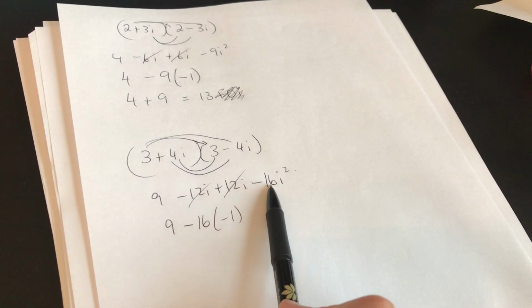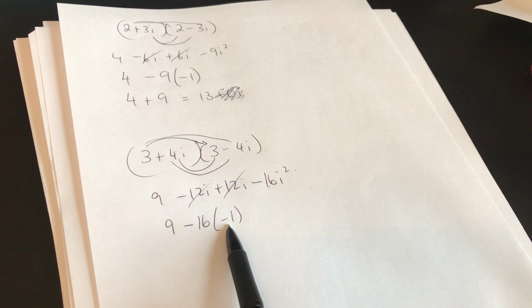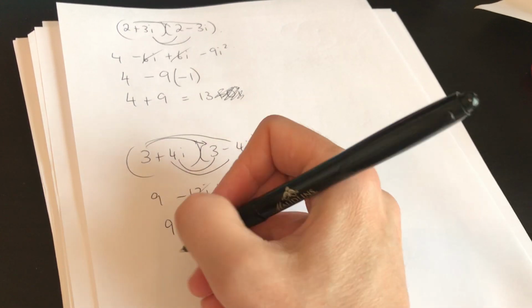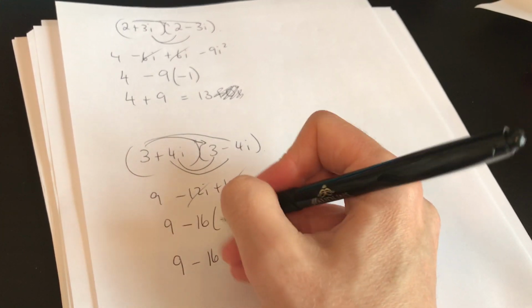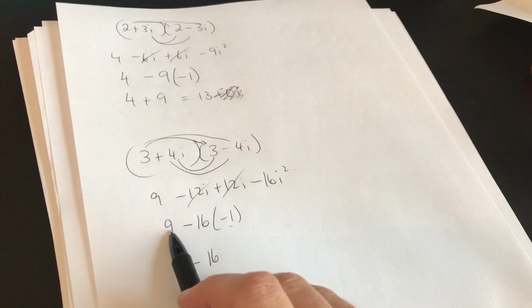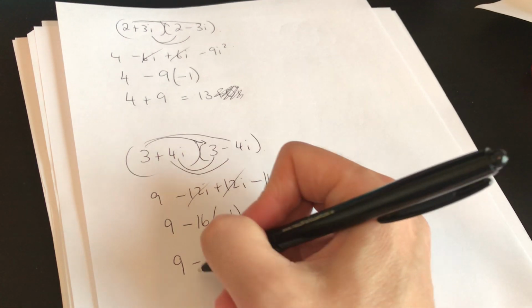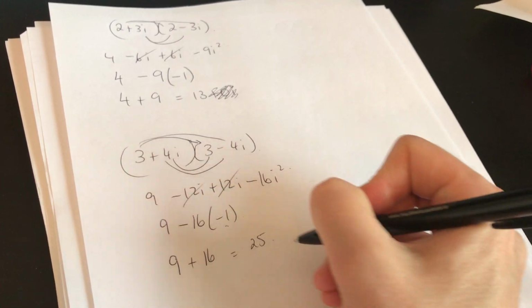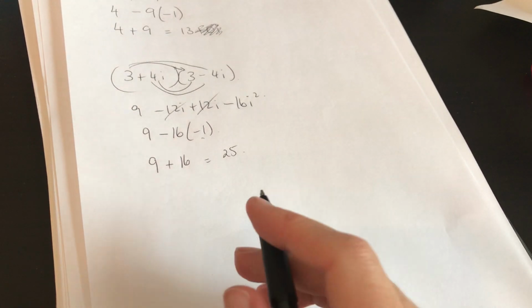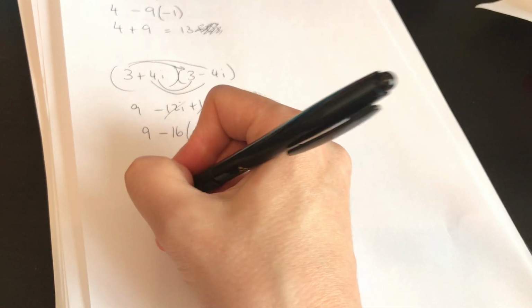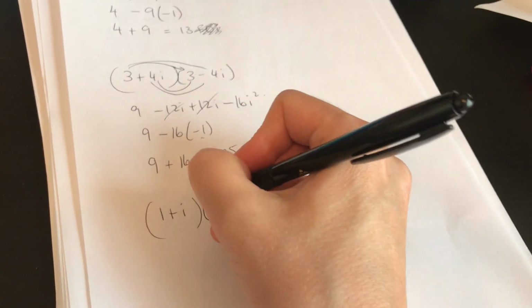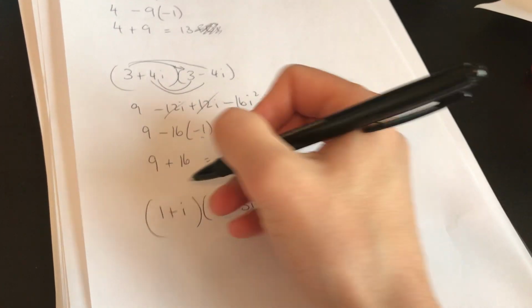I have 9 and minus 16i squared. I would much rather write an i squared as a minus 1. That's a way more familiar number to me. If you have 9 and then you have minus 16 times a minus 1, that's a plus 16, which gives me 25. You could write it's 25 plus 0i. I'm just too lazy.